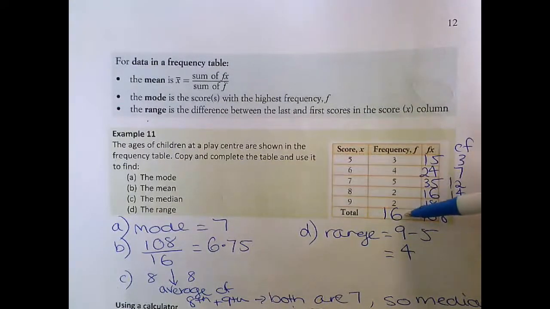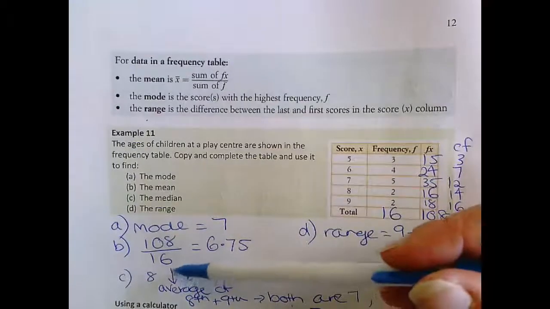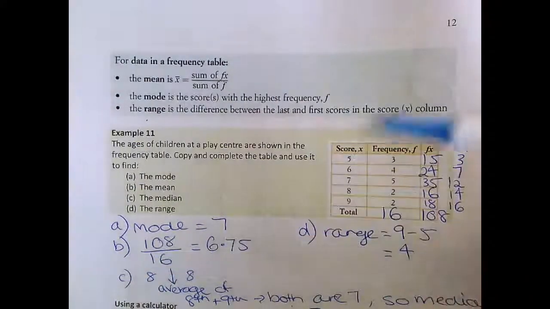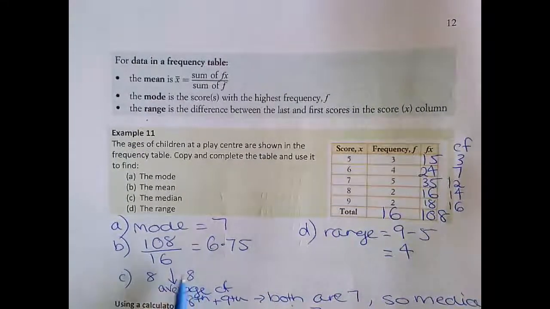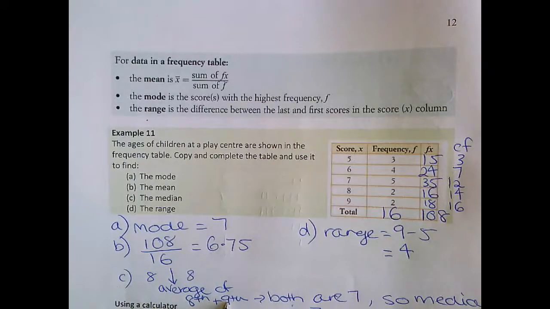So 16 can be divided into 2 equal groups of 8 and 8. Now, to find the middle, the first score, second score, third score, all the way up to the 8th score, and then this group here has the 9th, 10th, 11th, 12th, and so forth. If we want to find the middle, we need the average of the 8th and the 9th score.